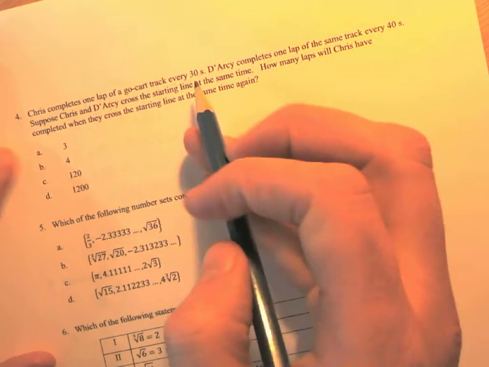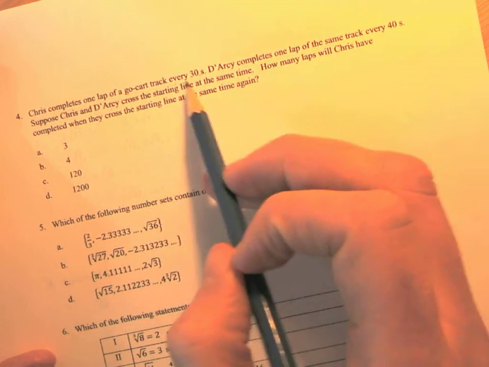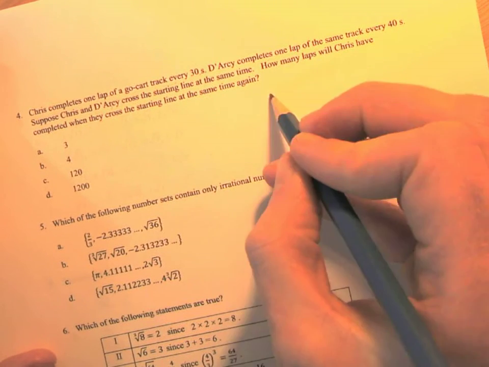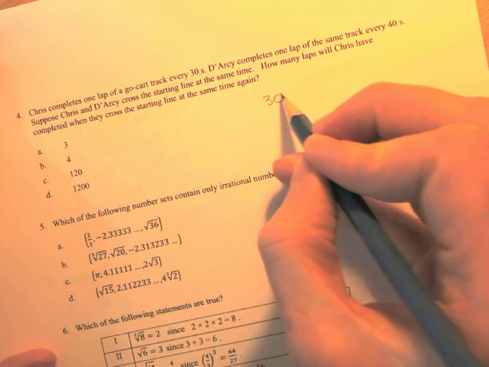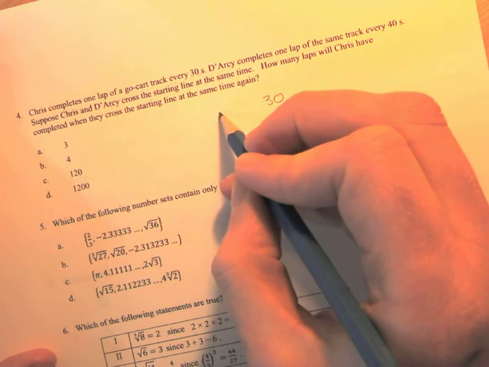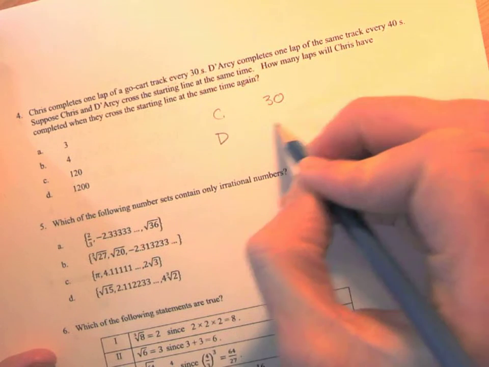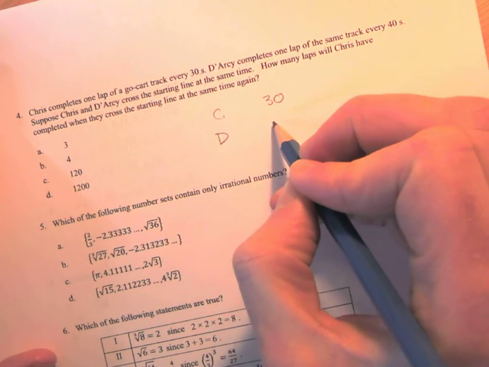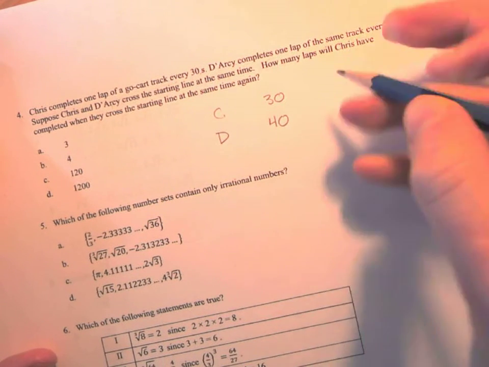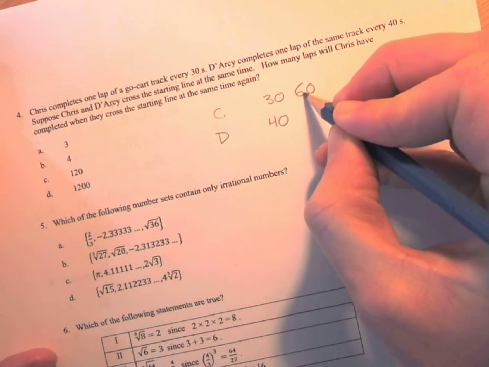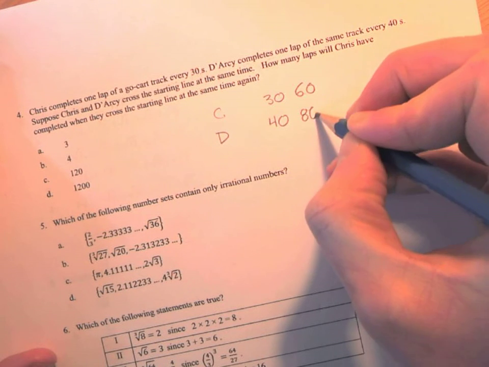Okay, so this, it's kind of hard to know, but let's see. I would say 30 seconds for the first person, Chris, to complete a lap. Darcy took 40 seconds. And then 60 seconds for Chris to complete his second lap, 80 seconds for Darcy to complete his second lap.